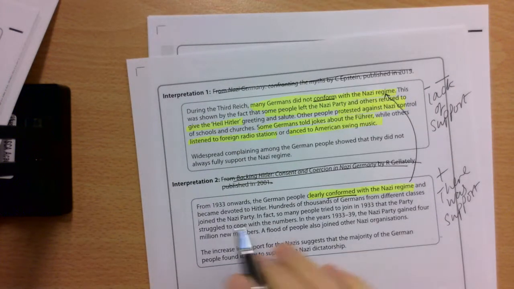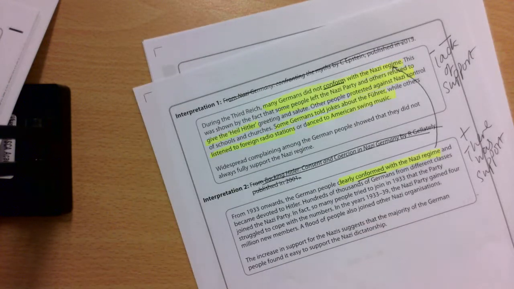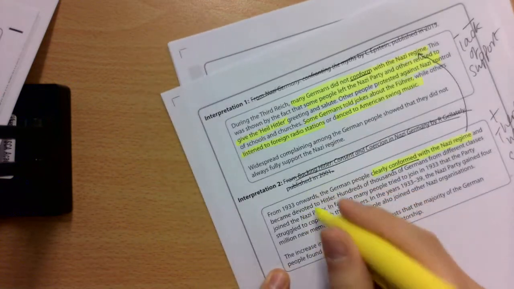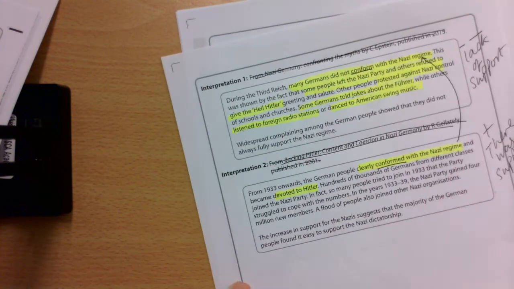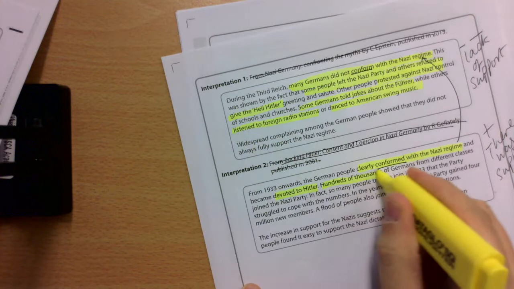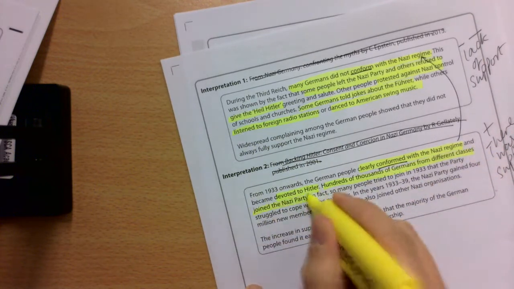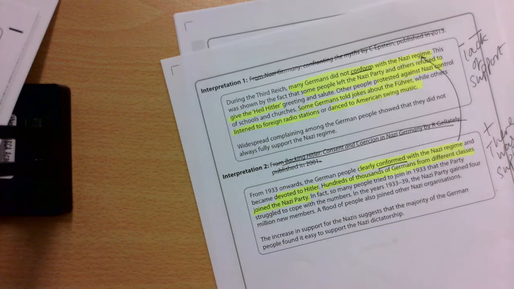Okay, and became devoted to Hitler. Hopefully we know that word. To be devoted is to be entirely dedicated to that person. Became entirely devoted to Hitler. Hundreds of thousands of Germans from different classes joined the Nazi Party. Okay, so we've got real evidence there that there was support.